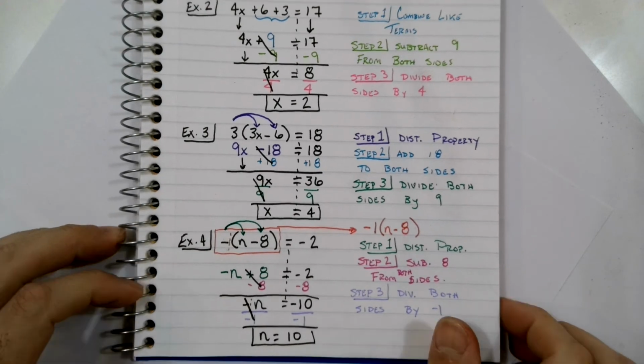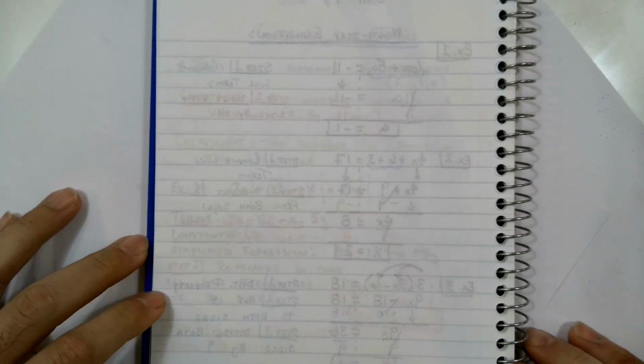Okay, I'm going to flip the page here. All right, scroll right there. There we go. So we're on example 5.